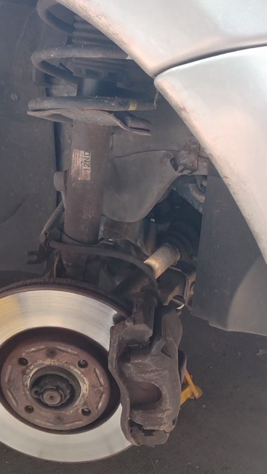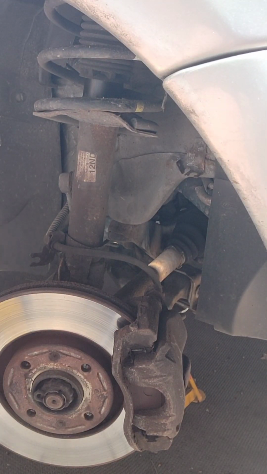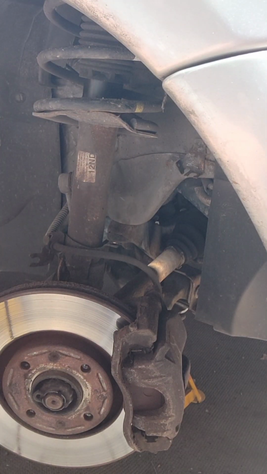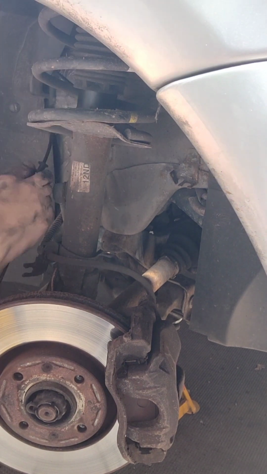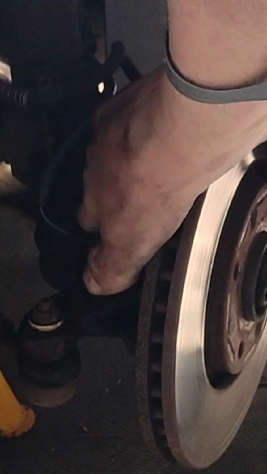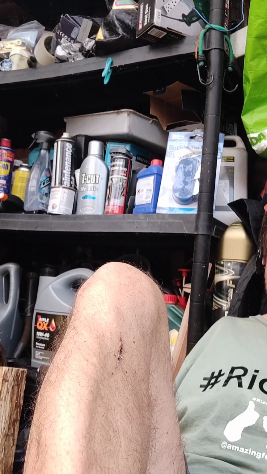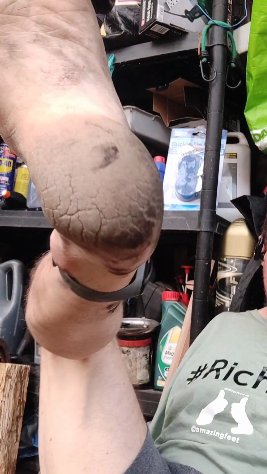Out with the old, in with the new. Try and post that up through there somehow. So much for not getting dirty.